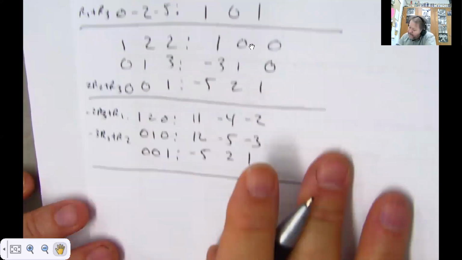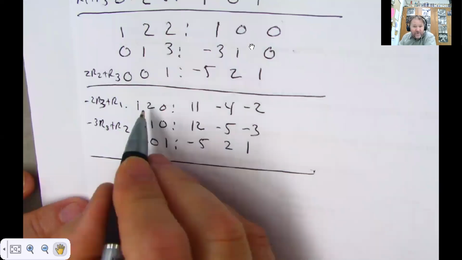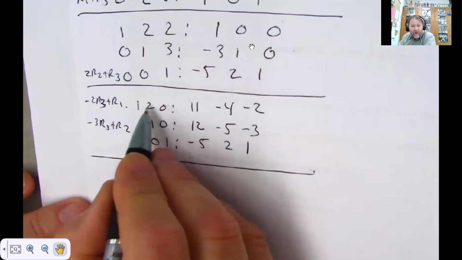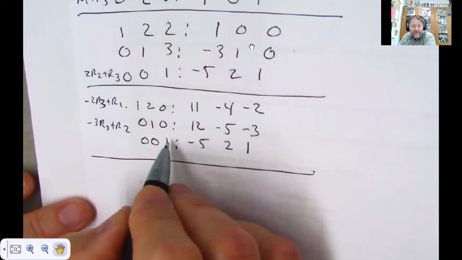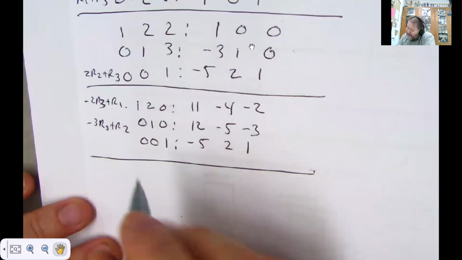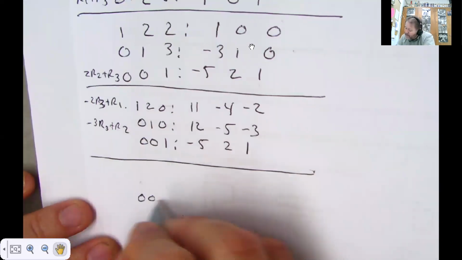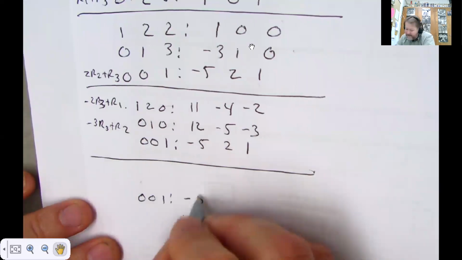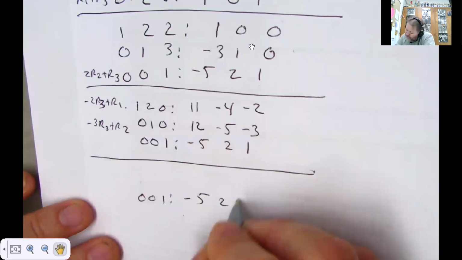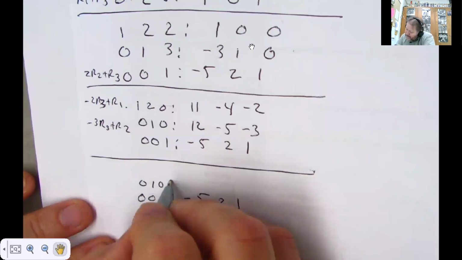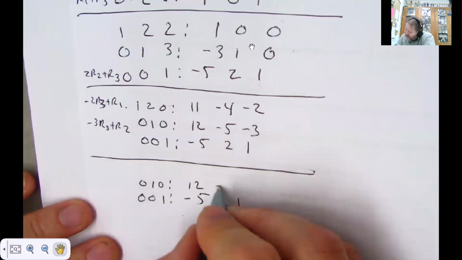One more to go. The last thing we need to do is make that into a 0, and then we'll have all the main diagonals 1s and everything above and below 0s. We'll keep the bottom 2 rows the same: 0, 0, 1, negative 5, 2, 1. We got 0, 1, 0, 12, negative 5, and negative 3.